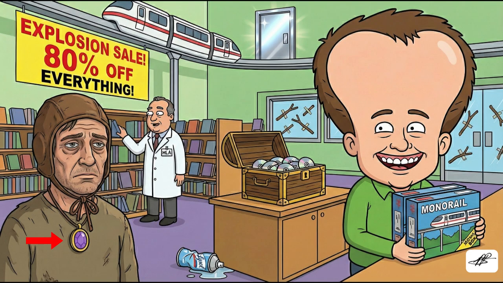Our symbol for monocytes is a monorail train, just like the one going around the store here. And there's some type of huge sale going on in this store. They call it the explosion sale, where 80% is off everything. This explosion sale banner next to the monorail train will remind us of monoblastic. Now that we're anchored, we can talk about how monocytic differentiation is seen in more than 80% of non-erythroid cells. The 80% threshold is again represented by the sale here because they're giving an 80% discount.